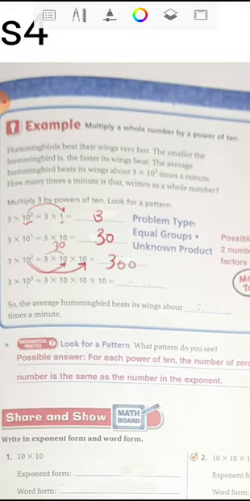Now let's see the answer for this. Here, 3 multiplied by 10 power 3. If you want to break this down, you look at the number above the 10, the power or the exponent. The exponent is 3, so that means we multiply 10 by itself 3 times, okay?